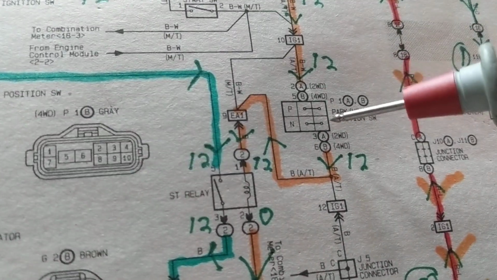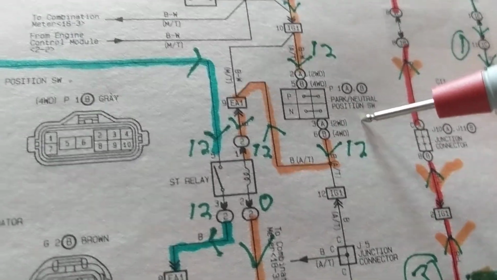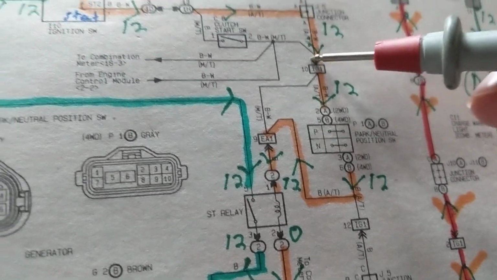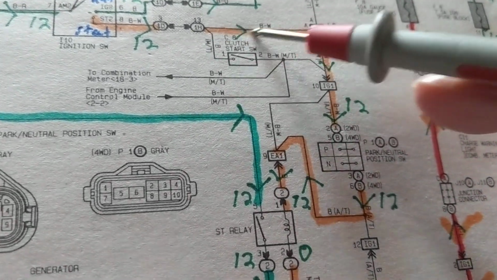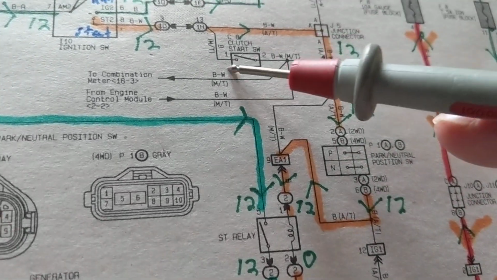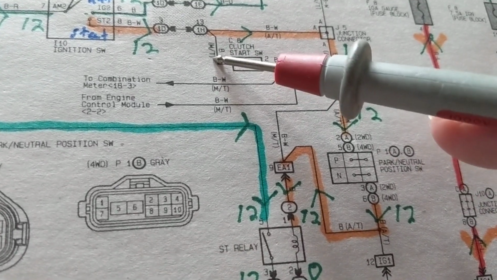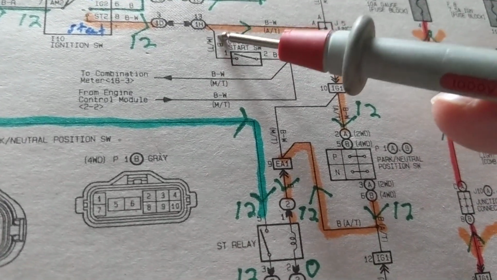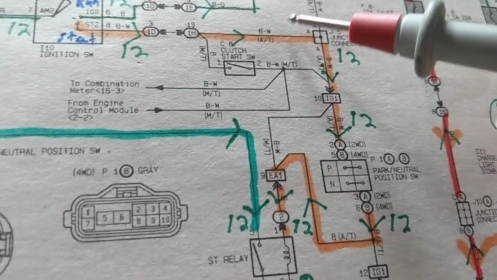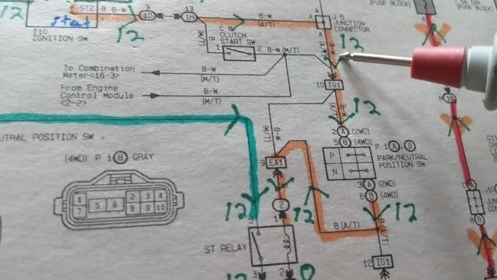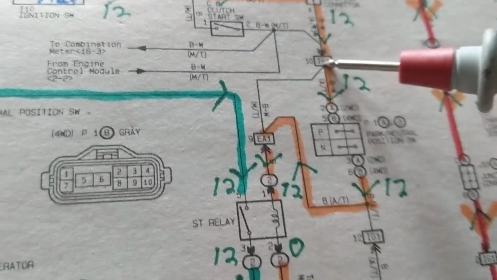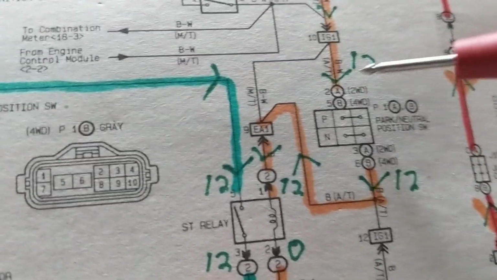We have a park neutral position switch. We have a choice to go here. When the current goes here, we have a choice for the current. You see this? If this is a manual transmission, where do we go? We go in this path. If we are AT, automatic transmission, we go in this path. That's the path we're taking. We come to this point. Which path do we take?